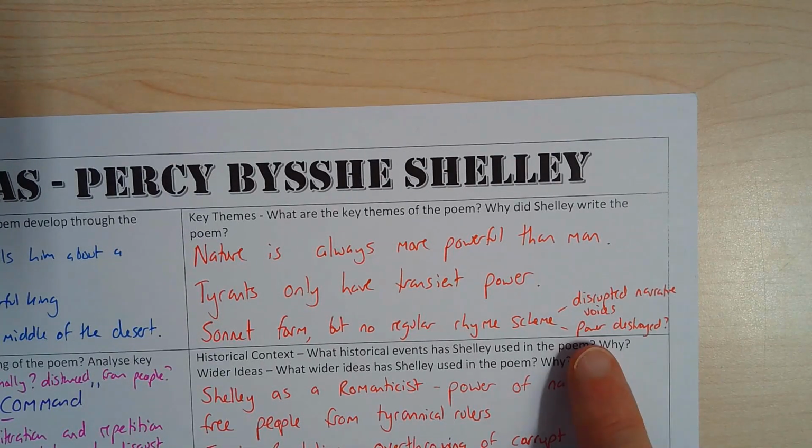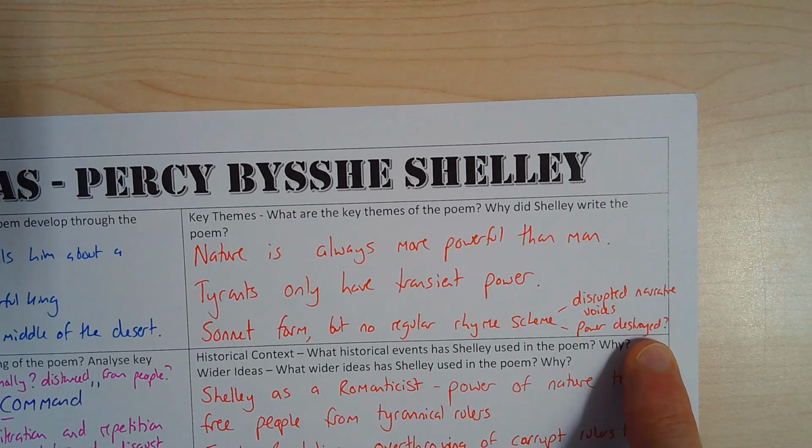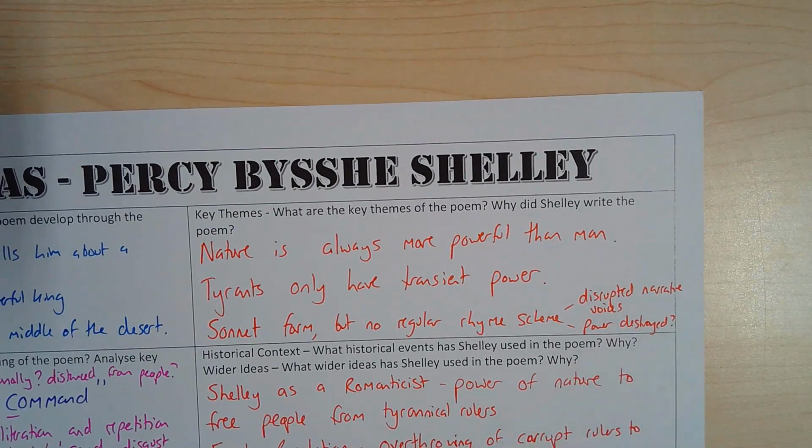And if you're going to talk about the sonnet form, just talk about perhaps quotations from the end of the line. We've got a couple here, for instance. We've got Ozymandias, King of Kings as well, and there is actually another point I'm going to make about this as we're annotating. So let's have a look at some key quotations here as well.